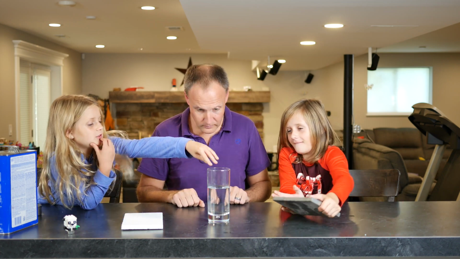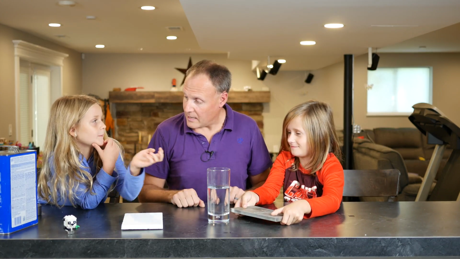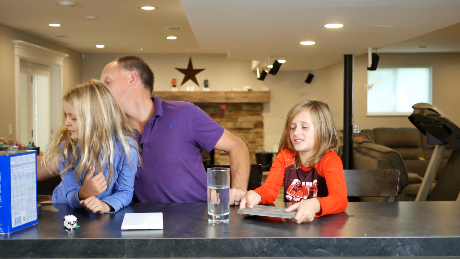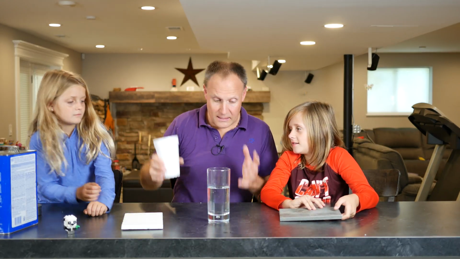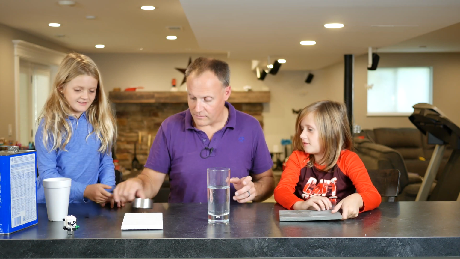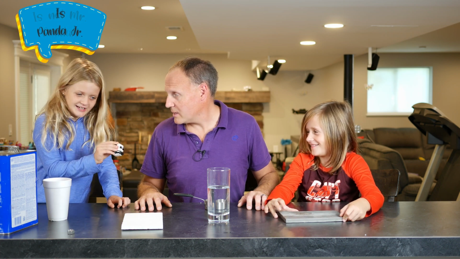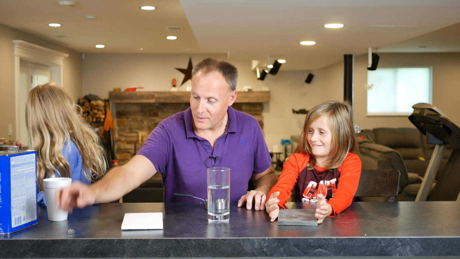Can I just put the pieces of styrofoam in? We can, yes. So let's do an experiment. I need the stainless steel nut and the pieces of styrofoam. Got the styrofoam. Okay, where is the stainless steel nut? Oh, Mr. Panda was using it as a chair. No, he's not Mr. Panda. He's Mrs. Panda. He's Panda Junior.